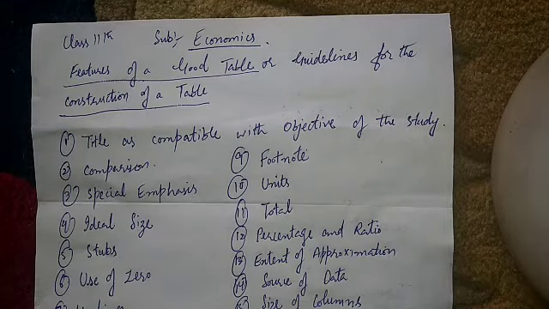This facilitates comparison. And third one is special emphasis. Some items in the table may need special emphasis. Such items should be placed in the head rows or head columns, extremely left. You know, head rows means top above, and head column means extremely left. Moreover, such items should be presented in bold figures.